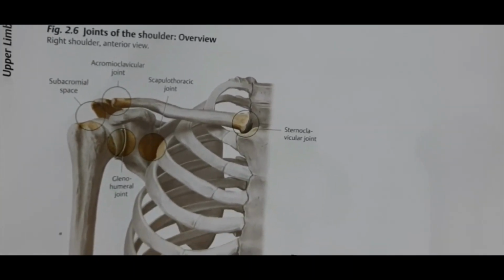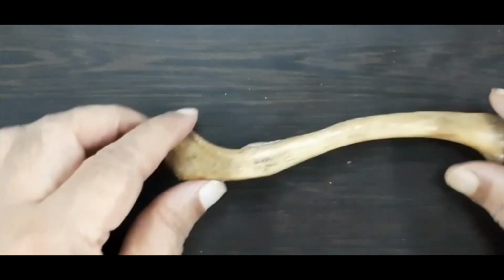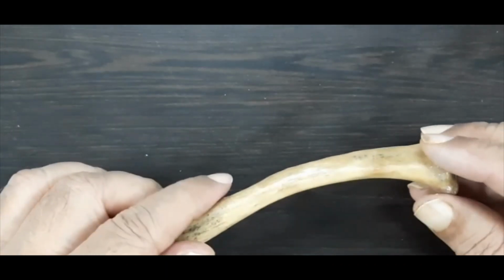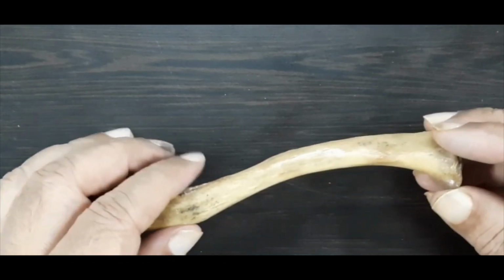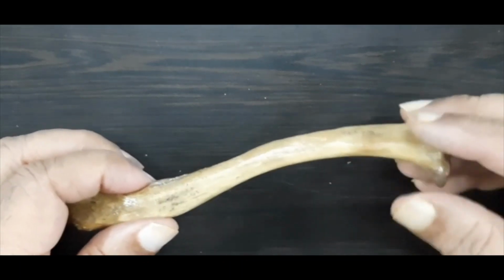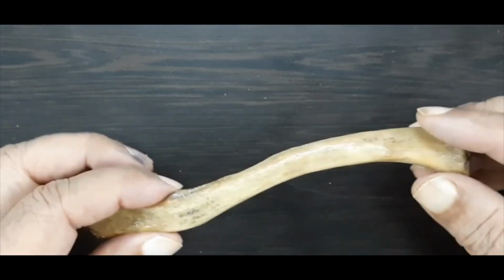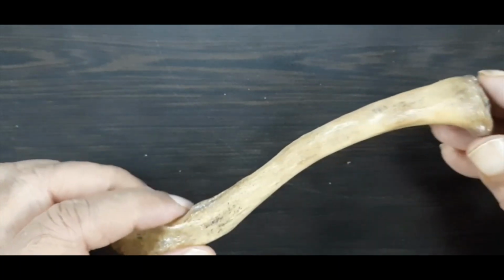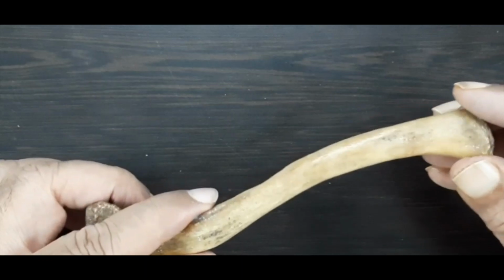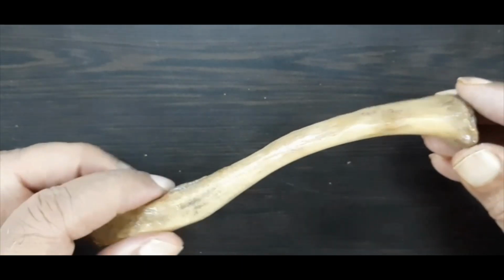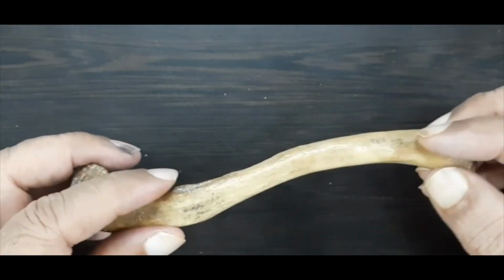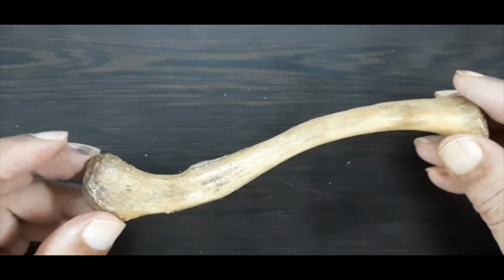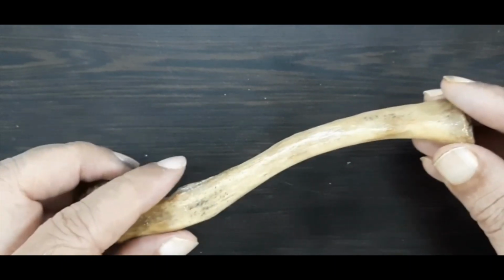Now if we come to see this bone, again you will see that it has two ends. First I am going to tell you about the side determination of the bone, whether it belongs to the right side or to the left side. So you should know to which side the clavicle I am holding belongs. It has two ends like any other long bone, and since it is horizontally placed, one end will be called medial and the other will be called the lateral end.